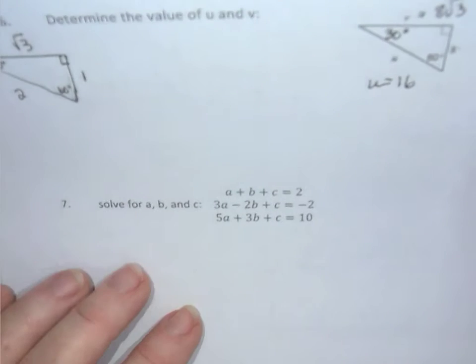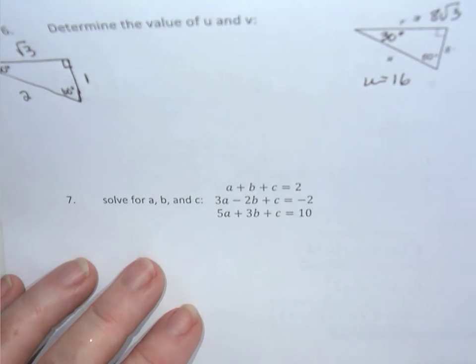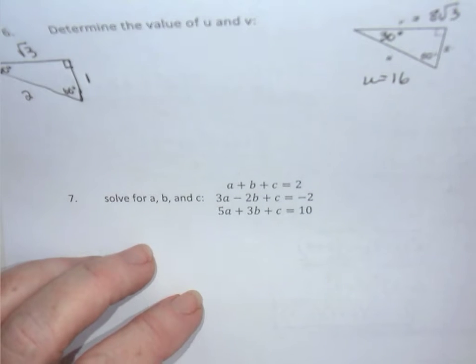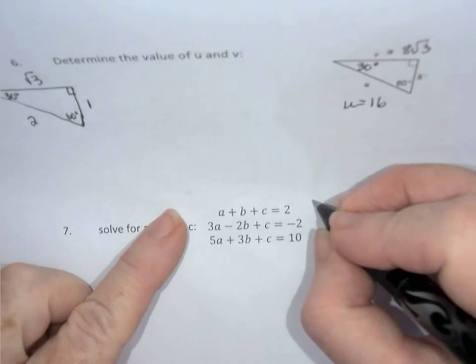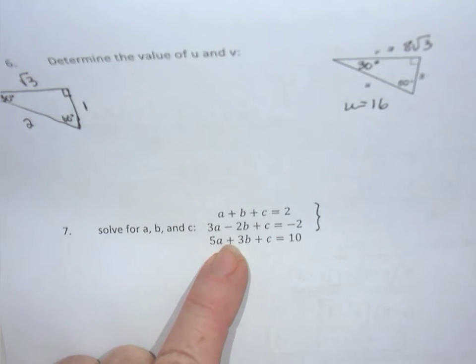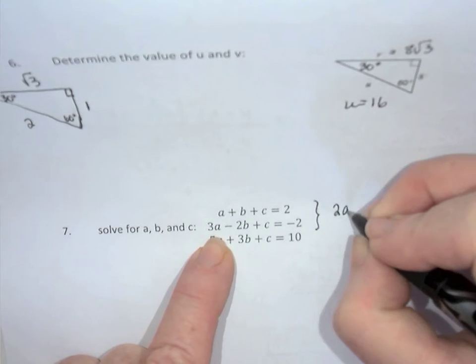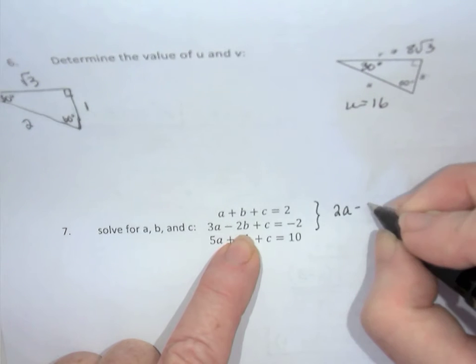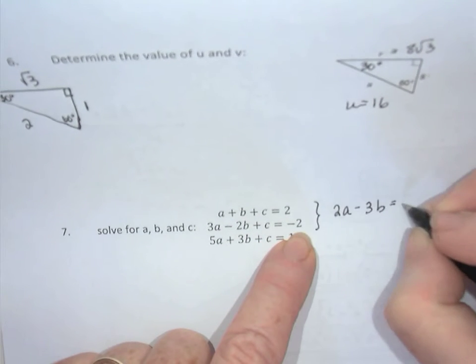For question 7, we're looking to solve a system of equations, and what you need to notice is that the coefficient of c in every case is 1. So I'm going to try to get a system of 2 equations with 2 unknowns by getting rid of the c. I'm going to combine the first 2 equations. I'll do the middle minus the top. So that's going to give me 2a, negative 2b minus b is minus 3b, c minus c is 0, negative 2 minus 2 is negative 4.